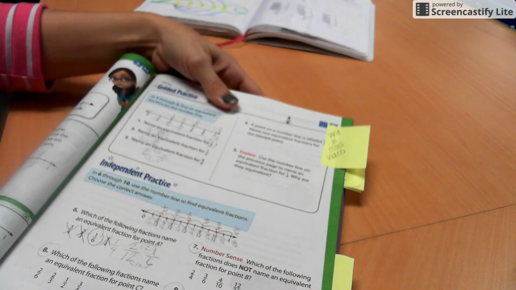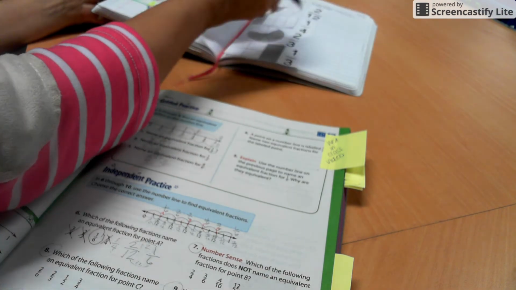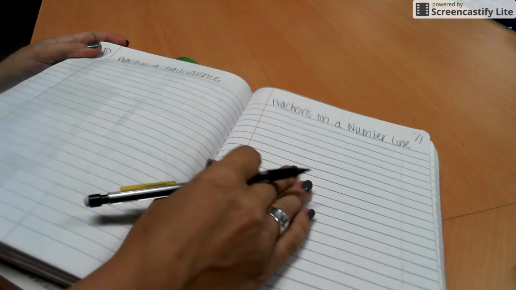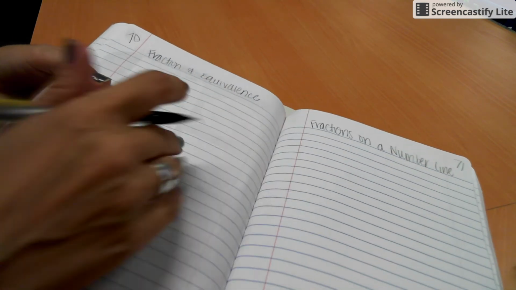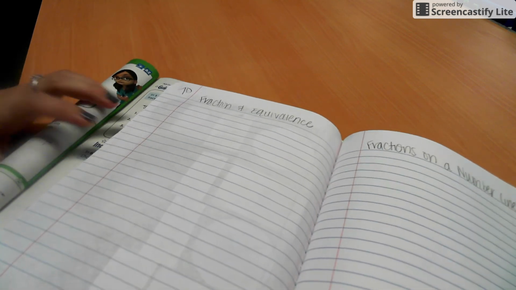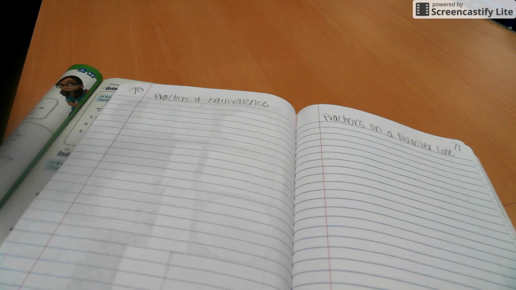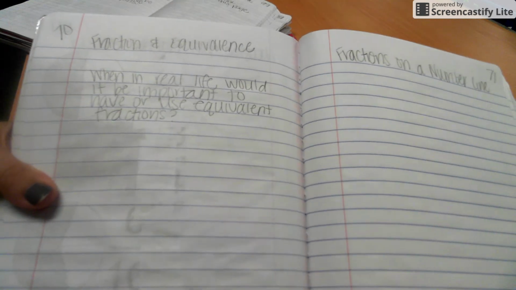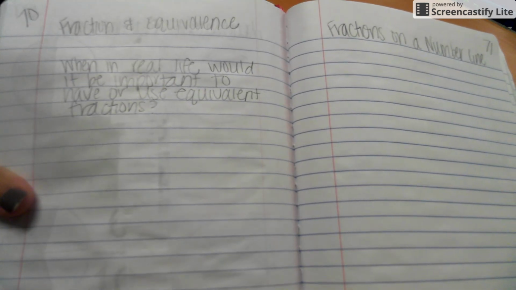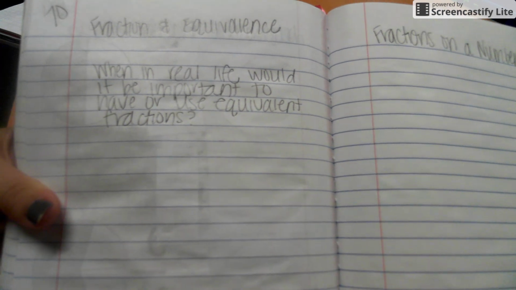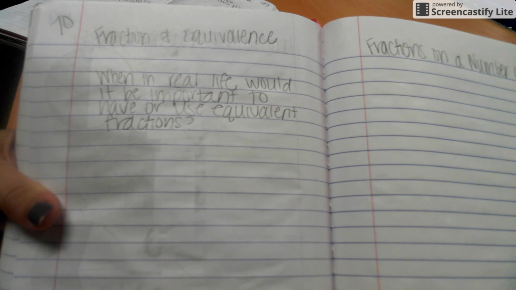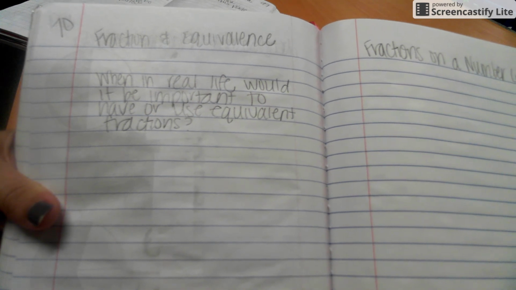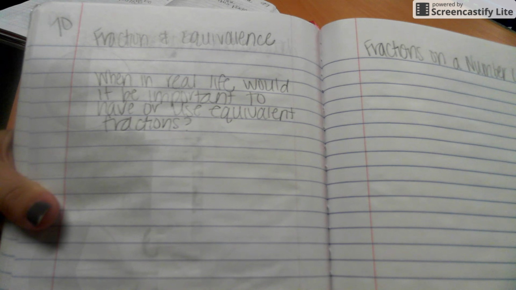Once you've answered those, you are going to tuck them in to page 71 because I'm going to check it tomorrow and then you're going to tape it in. But then you're also going to answer a question on page 70. So I'm going to pause and write it real quick. Okay, so you're going to write this down on page 70. When in real life would it be important to have or use equivalent fractions? So in just a second, you're going to pause and write that down. Then once you have it written down, I want you to go ahead and answer it.